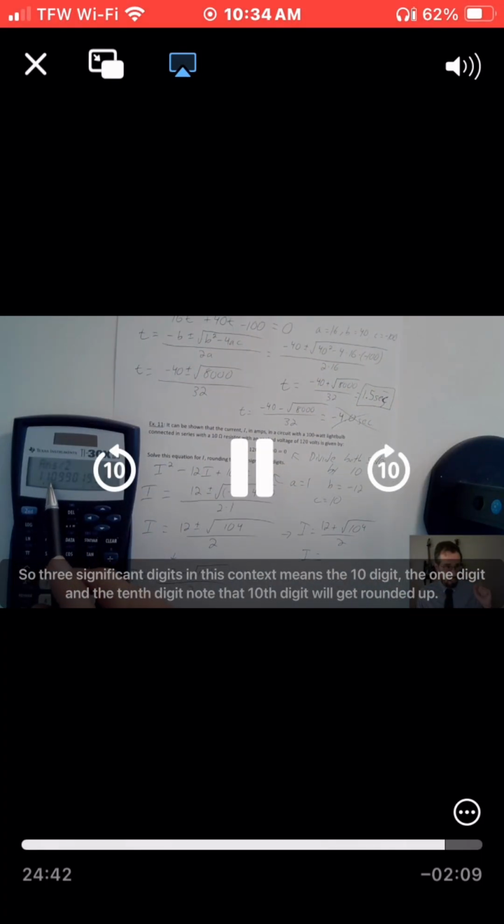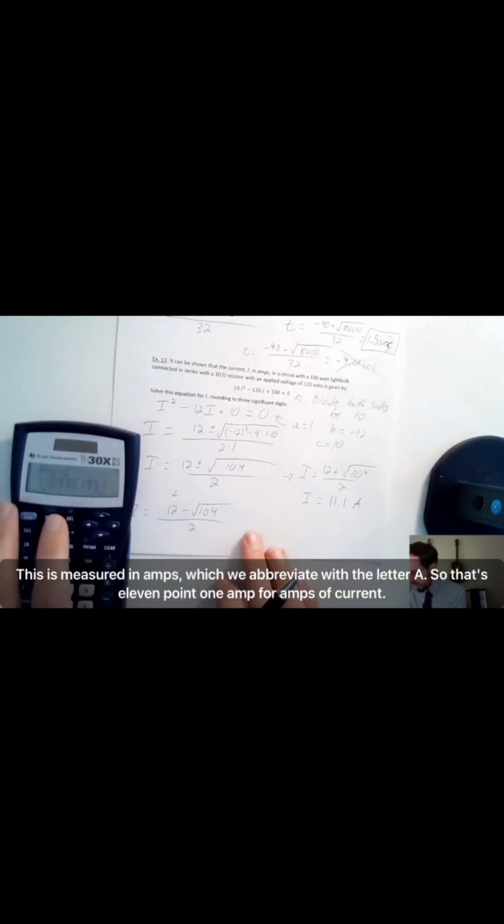Let's see if both of these solutions make sense. So we have 12 plus the square root of 104 divided by 2. So in this case, let's check what my directions asked for. They said round to 3 significant digits. So 3 significant digits in this context means the tens digit, the ones digit, and the tenths digit. Note that tenths digit will get rounded up. So then my answer here will be 11.1. Just given what we were told in the problem, this is measured in amps, which we abbreviate with the letter A. So that's 11.1 amperes or amps of current.